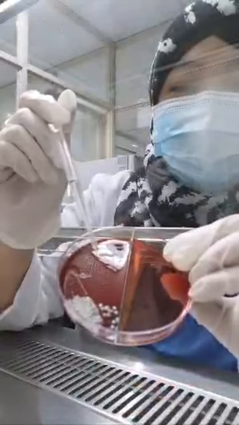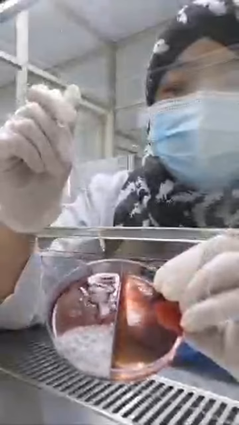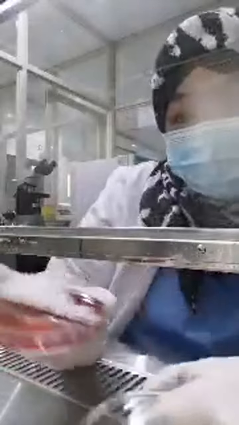See? This one will have bubbles. You see the bubbles? It's so cool, right? See, there are a lot of bubbles. So this means that it is Staphylococcus or Staphylococci. It's a lot of bubbles now, so I hope you can see it. This is one thing that differentiates it from the strep.